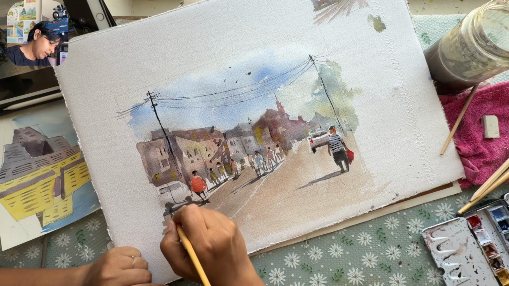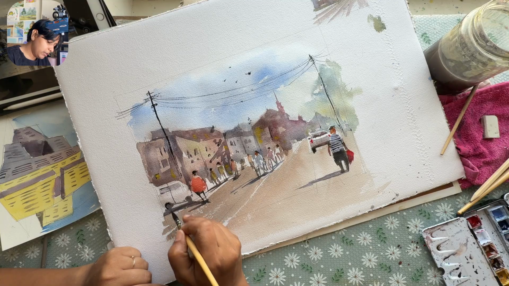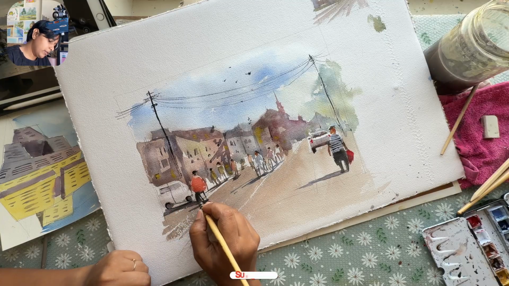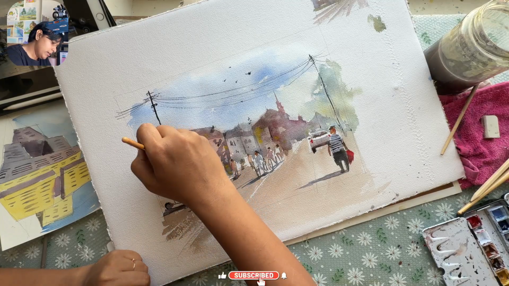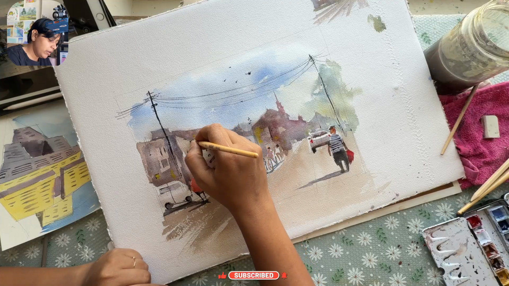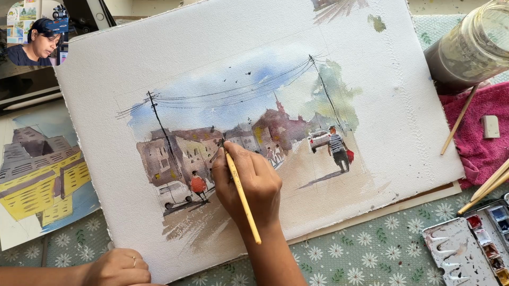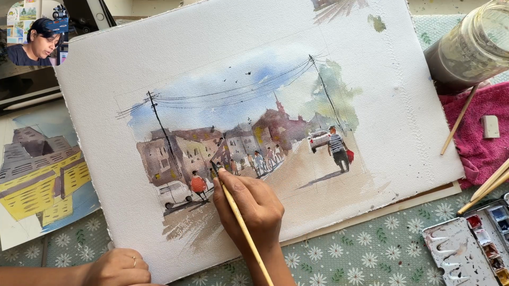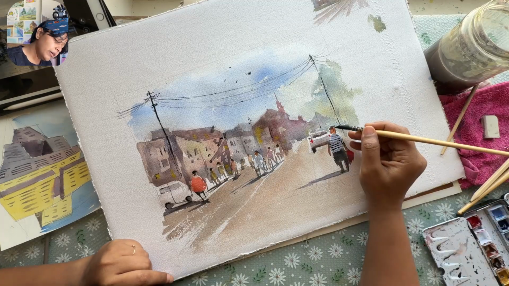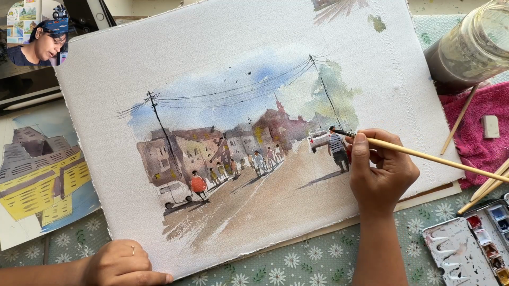Not a lot of detail, but some detail which I think will add some value to the painting. Not a lot of darks, but a few darks will definitely help this painting to pop out.